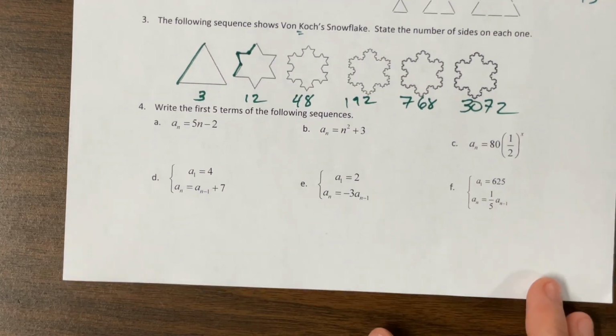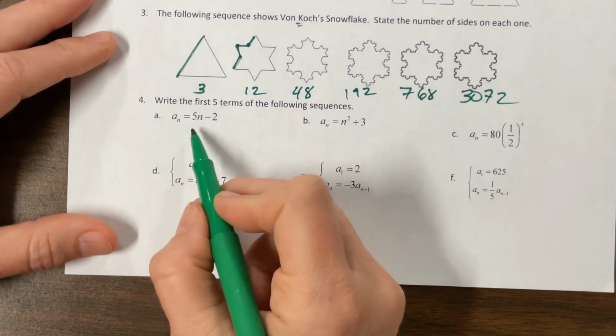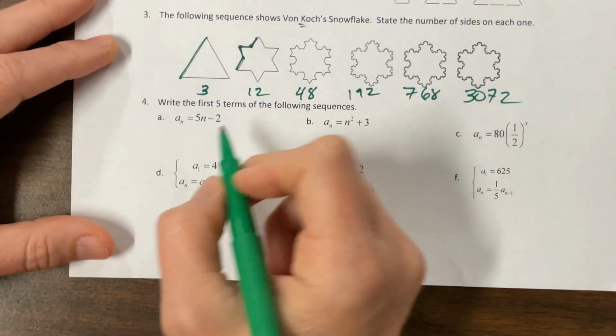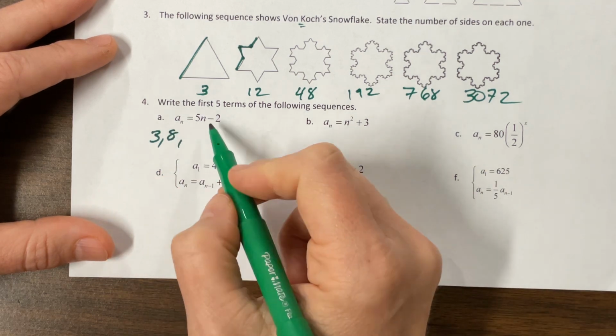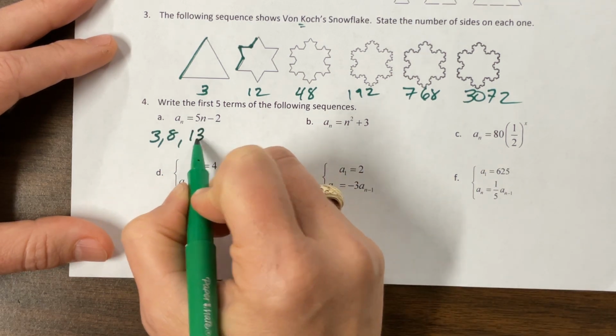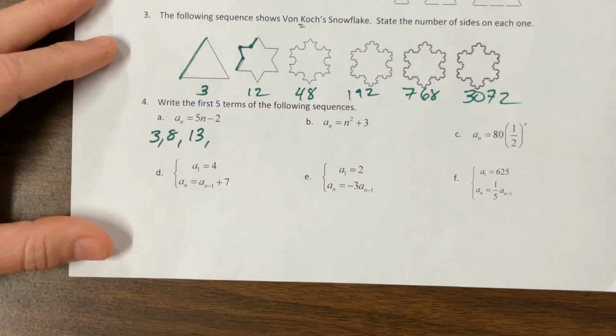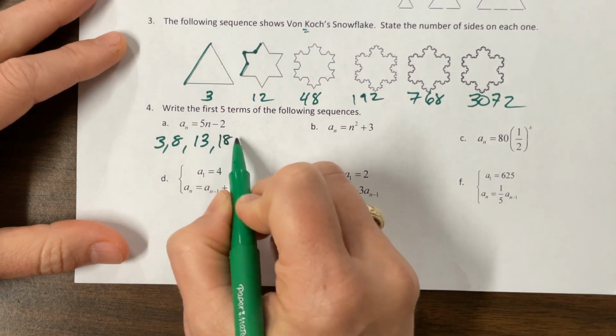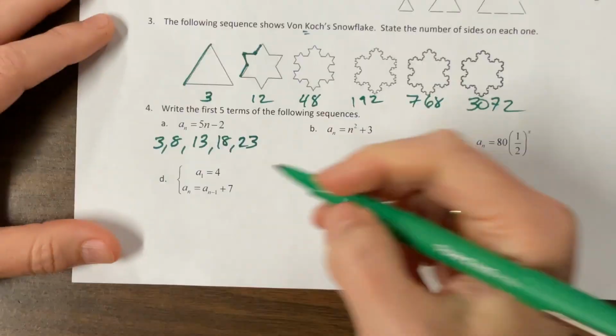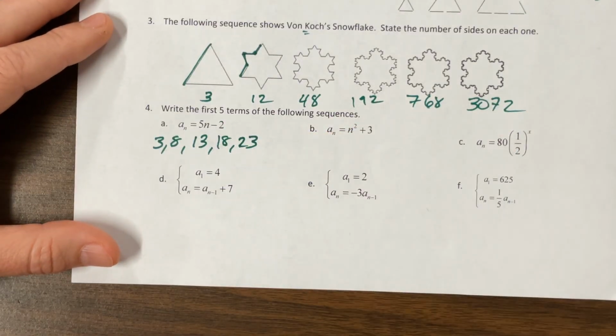Okay, write the first 5 terms of these sequences. Plug in 1, I get 5 minus 2 is 3. Plug in 2, I get 10 minus 2 is 8. Plug in 3, I get 15 minus 2 is 13. You might notice that this does have a common difference. We're going to talk about that next class. This has the average rate of change, the slope of this is 5, so we're just adding 5 each time. Or I could plug in 5, that's 25 minus 2 is 23.